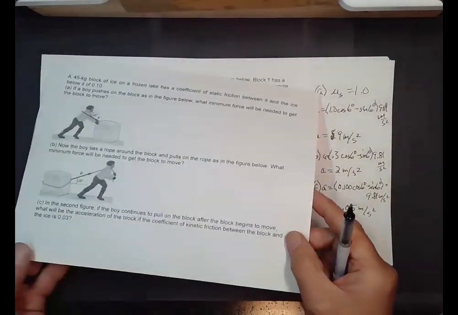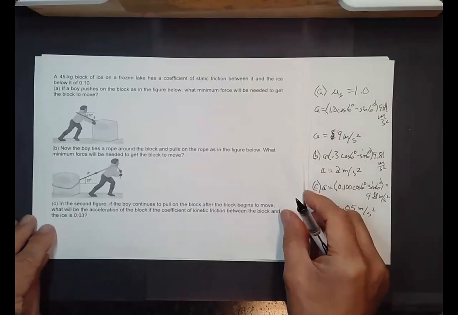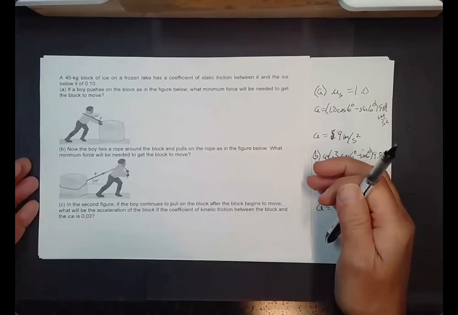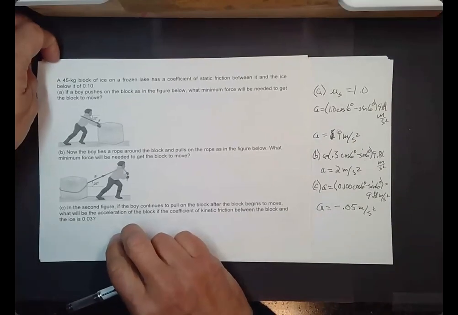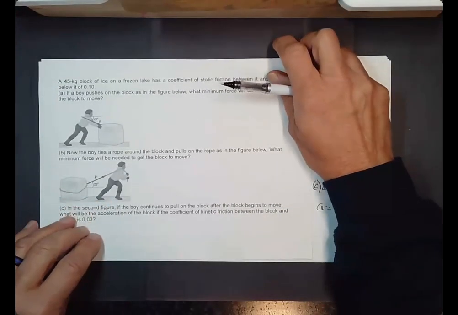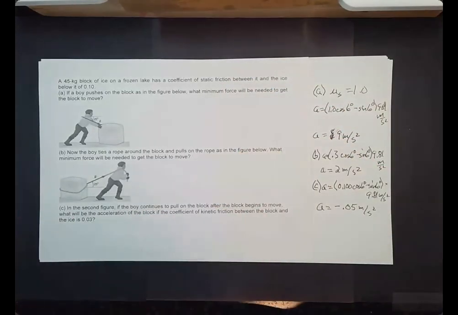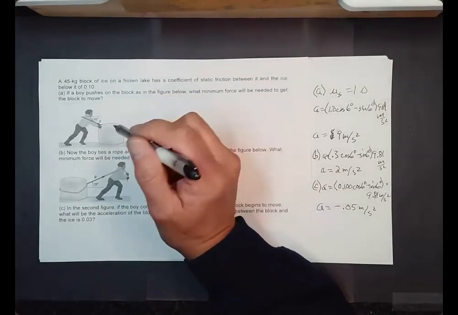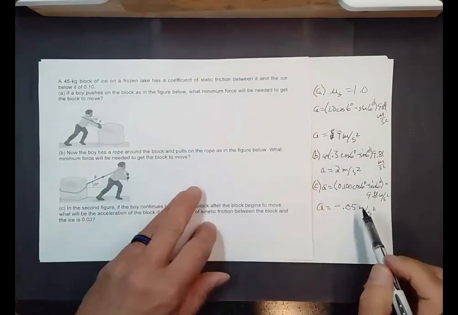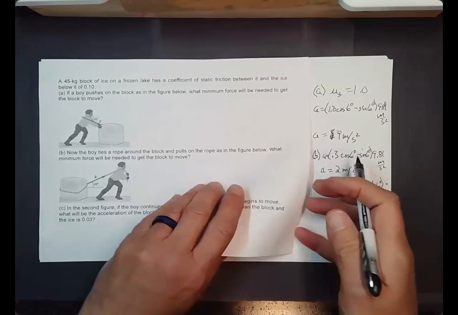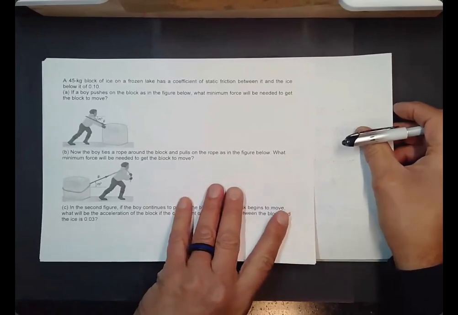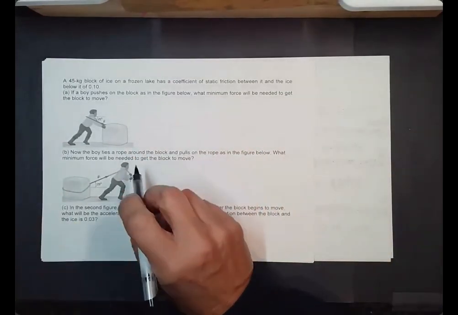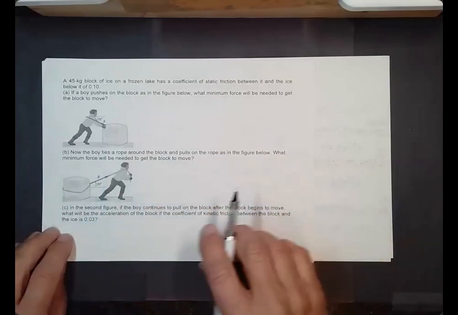So let's try another problem. More ice here in this one. I think that I've kind of modified it from a problem that was in the book, but it had nice illustrations. A 45 kilogram block of ice on a frozen lake has a coefficient of static friction between it and the ice below of 0.10. Yeah, that matches the one that we had in this problem here. I'll flip this so we're not distracted by it. If a boy pushes on the block, as in the figure below, what minimum force will be needed to get the block to move?